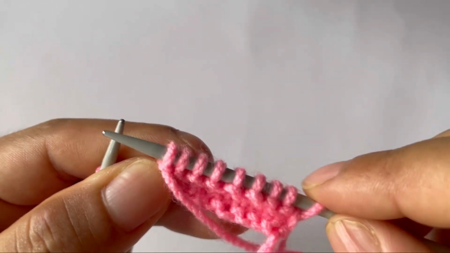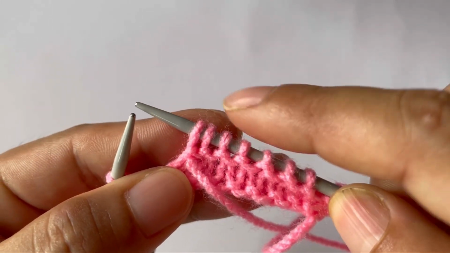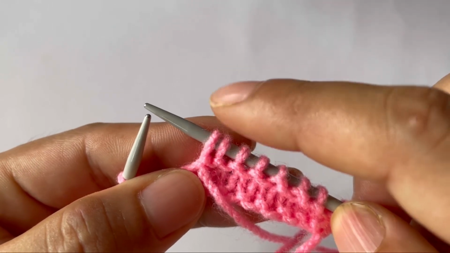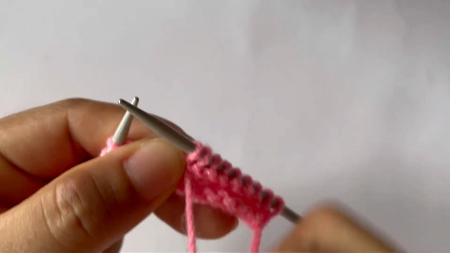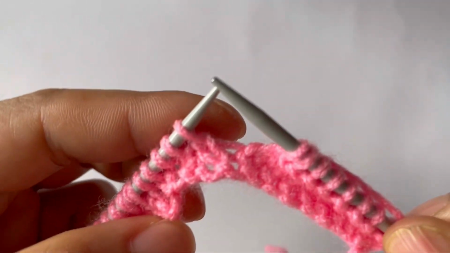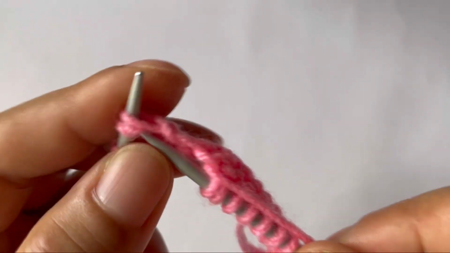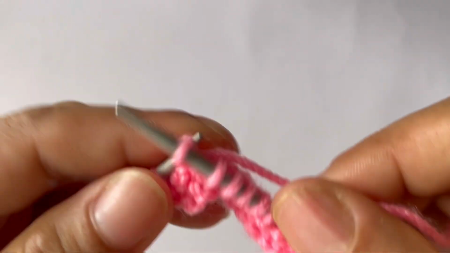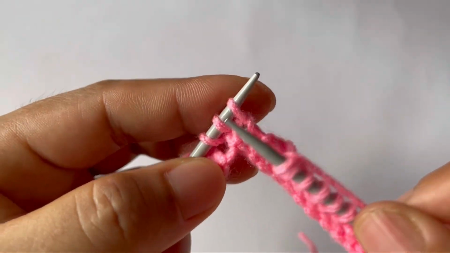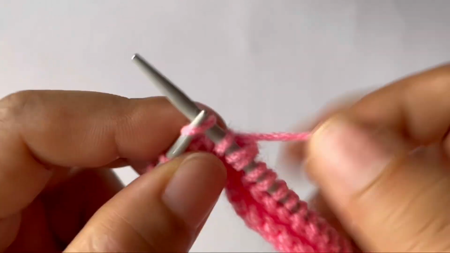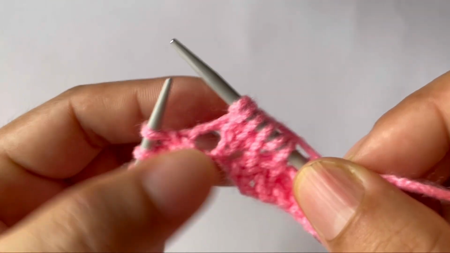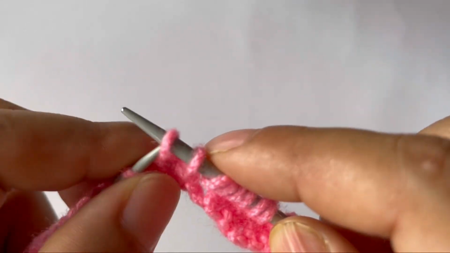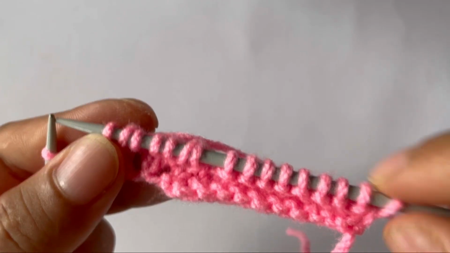Purl 7, then knit 2 together, yarn over, knit 3, yarn over, and then SSK. That's the repeat from here to here.